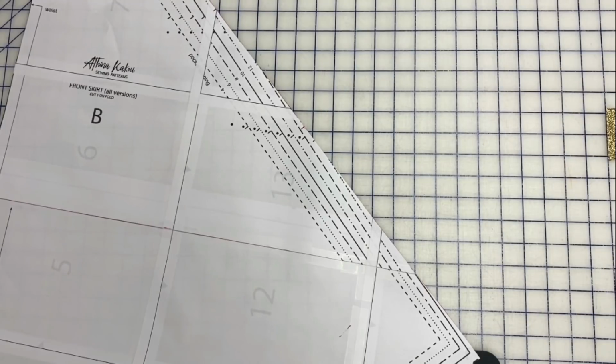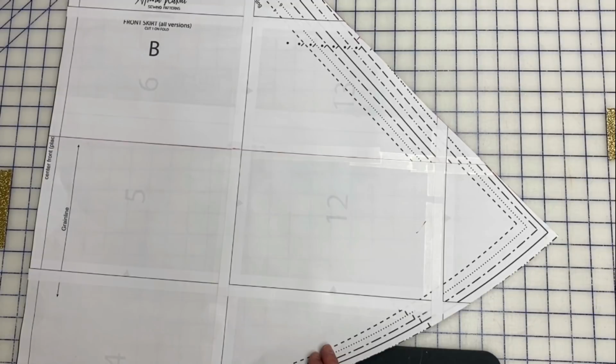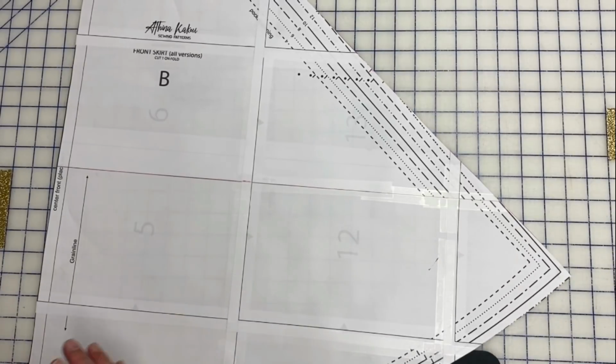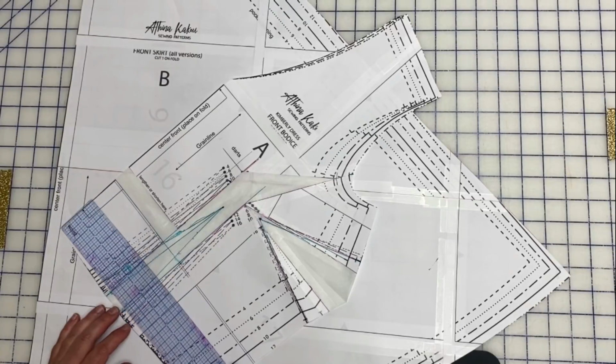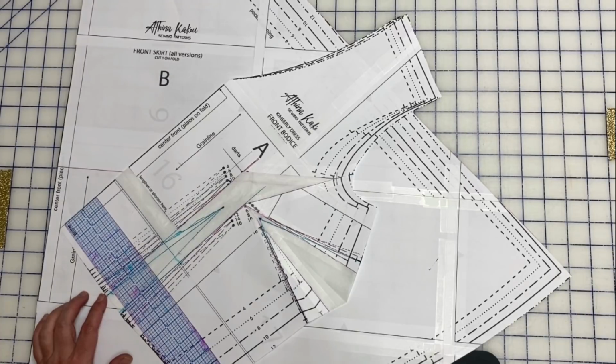Let's see, what do I want to do? I kind of want to add the width where it was added in the bodice, which would mean, I think I'm just going to mark, let's see here. If I measure from center front on the waist, I added that at about 4 inches.